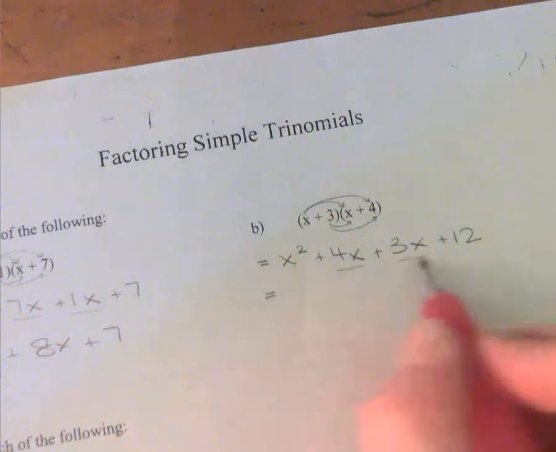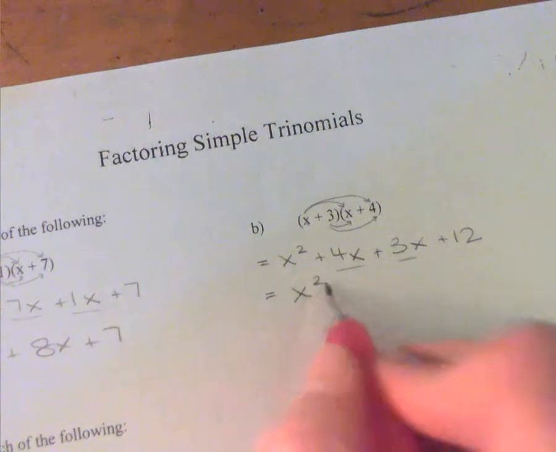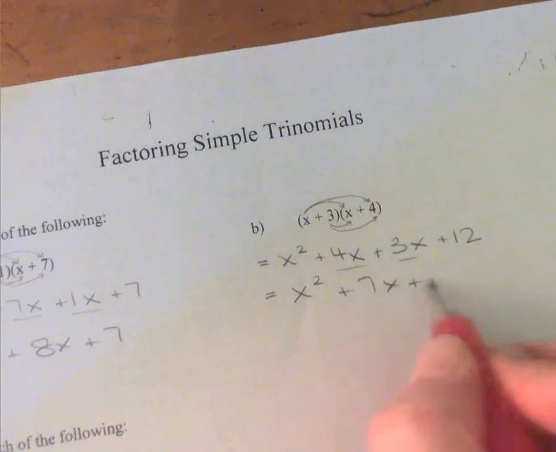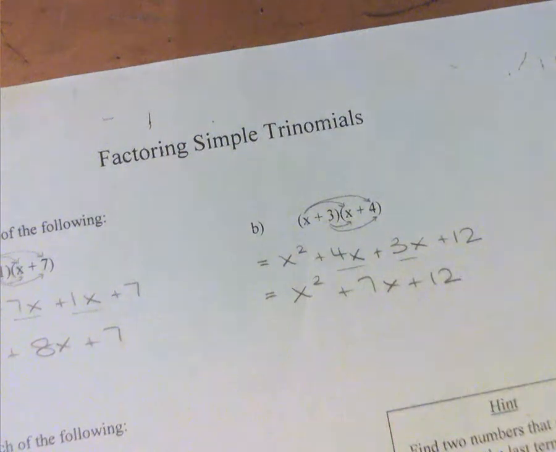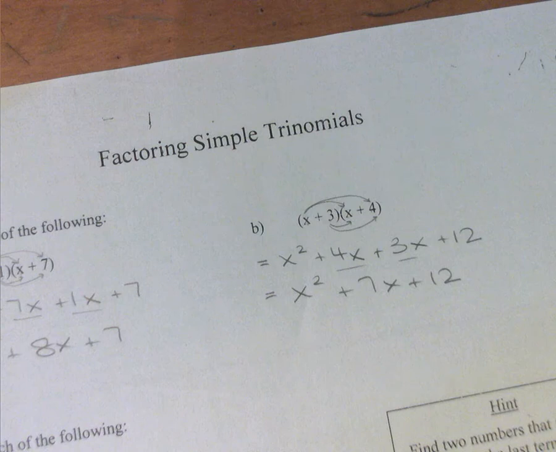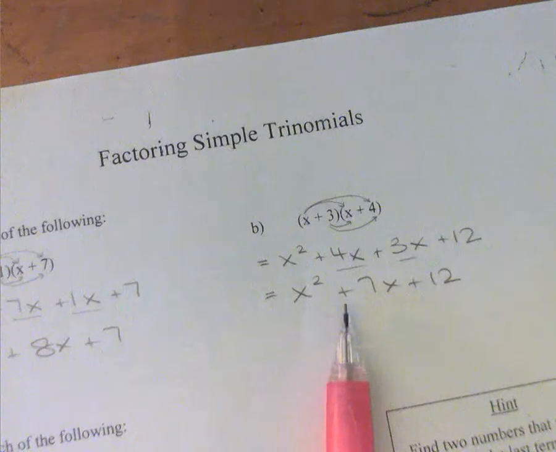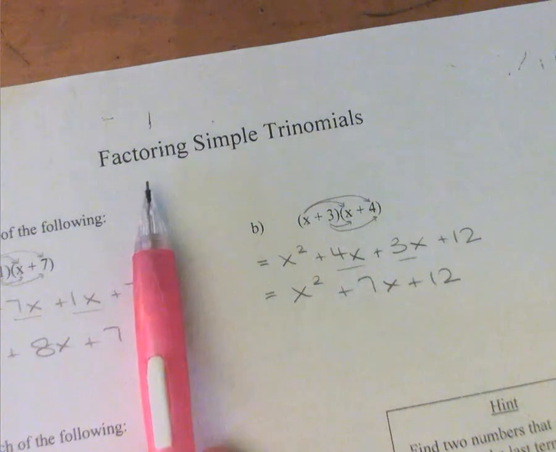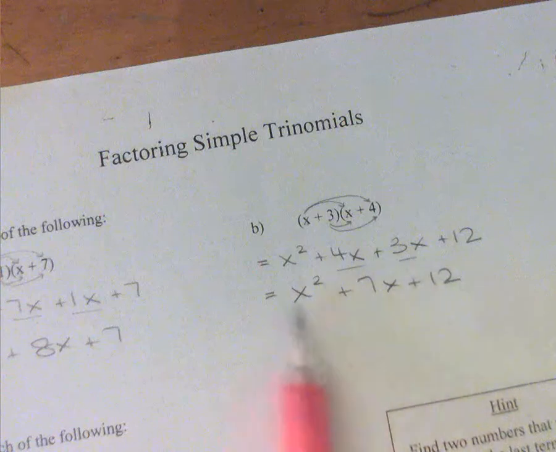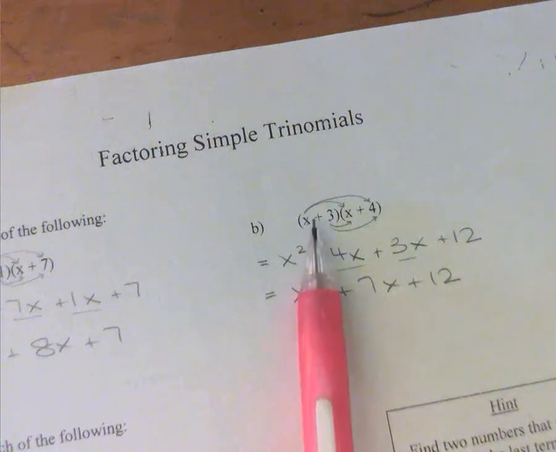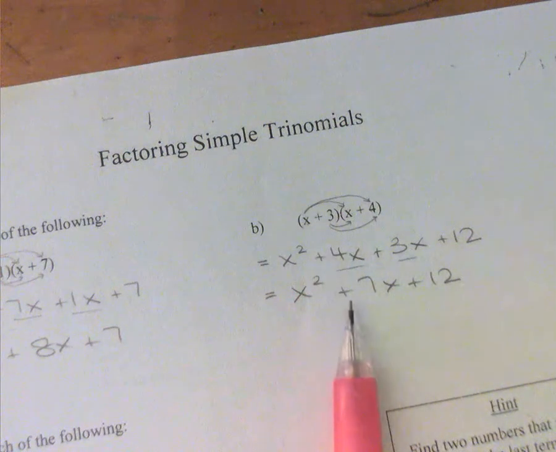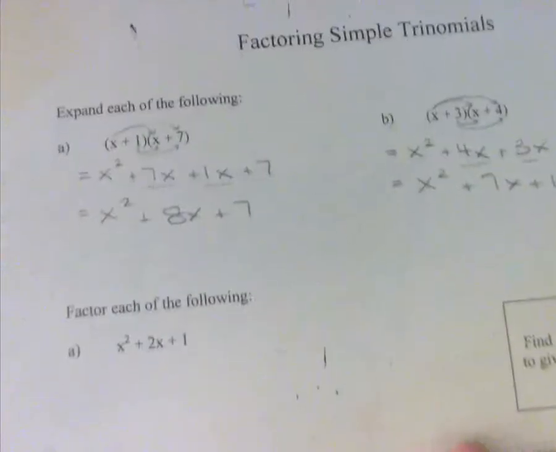And now I'm going to add my like terms. So I get x squared, 7x, and 12. Now I want to look at going backwards. That's what factoring is. So this is expand and simplify. Now I want to factor. Factor means taking this answer and figuring out what the two brackets were that gave me this answer. So now I'm going to go backwards. So let's look at a few questions.